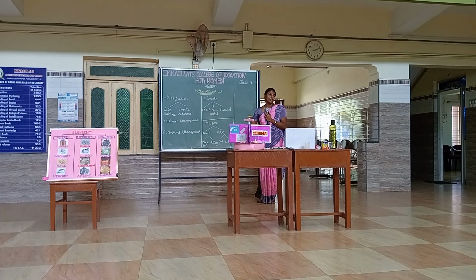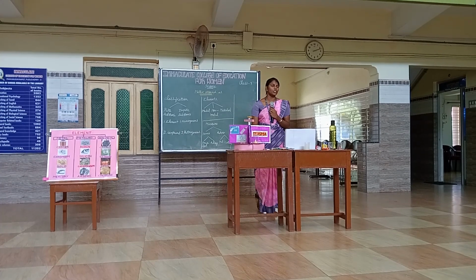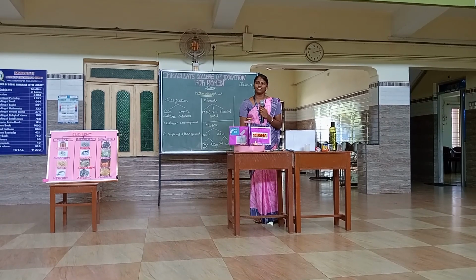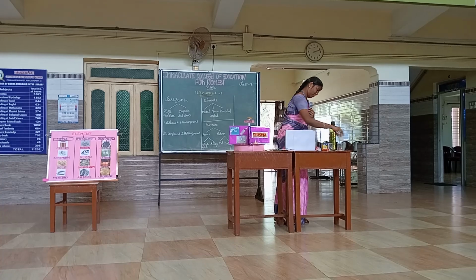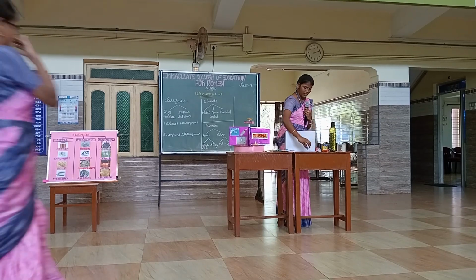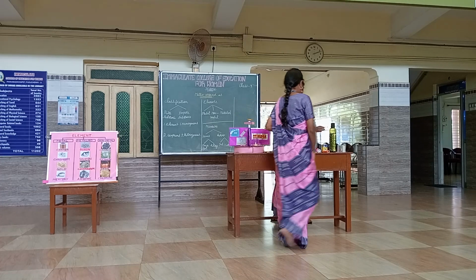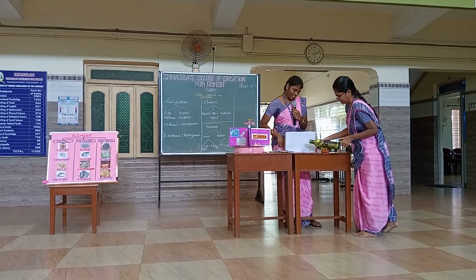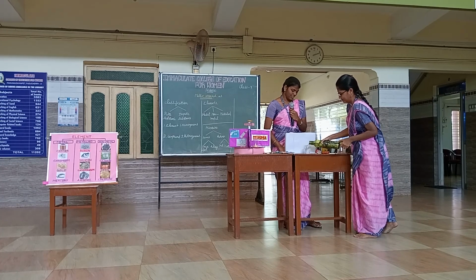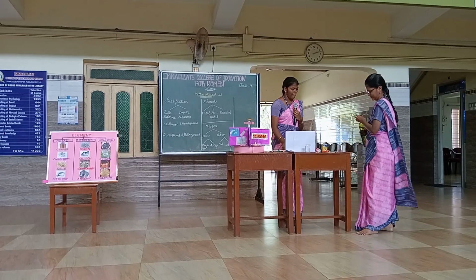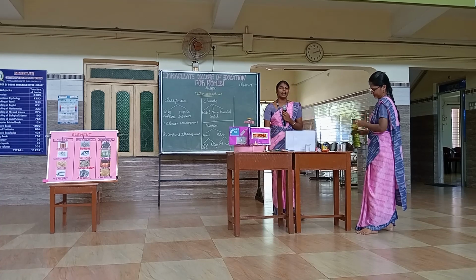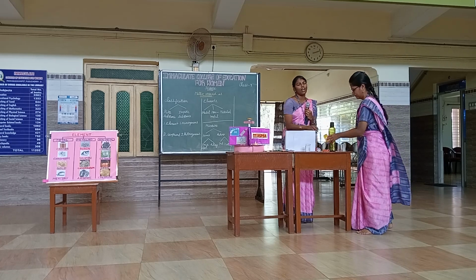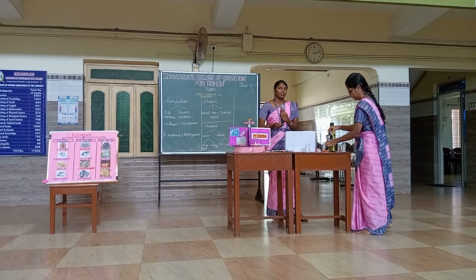This is the last type, colloid. Colloid is a microscopically dispersed solution. Anita, come here. Once again, she is going to pour water into the beaker. So it is a microscopically dispersed solution. That's why she is going to add a few drops of ink into the water. Okay.